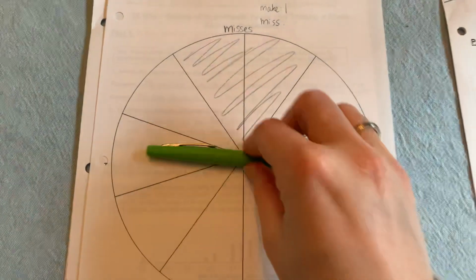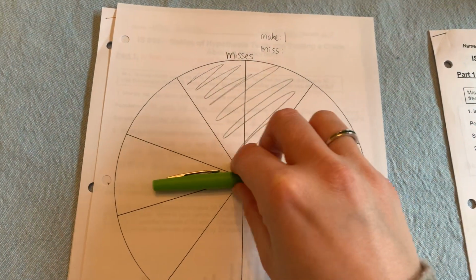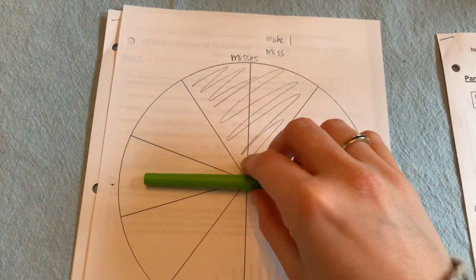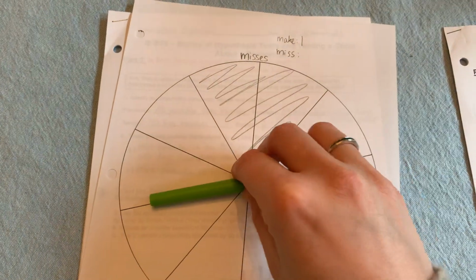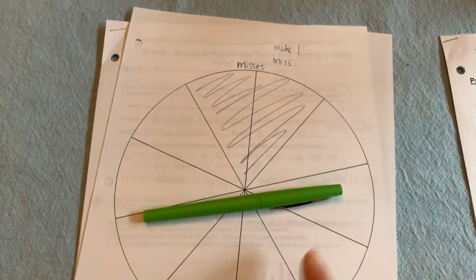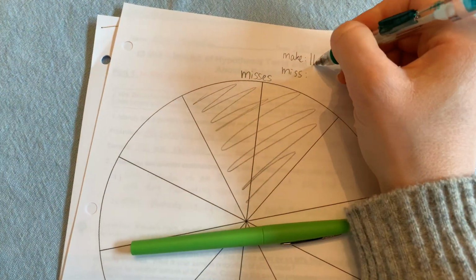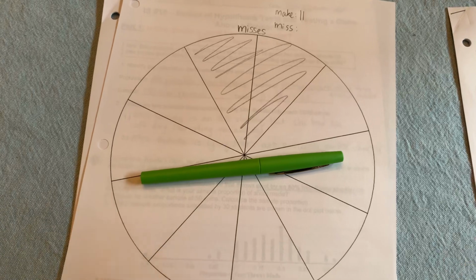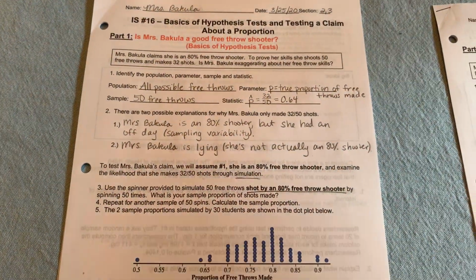Okay, so I would spin again. Oh, I'm only going to count the spins that actually stay on here. I should get a better pen to do this with, sorry. Hopefully you have something that's a little bit less unwieldy. There we go. Okay, so I landed on another make. Okay, so I'm going to keep doing this for 50 spins to get my total proportion of makes out of my total.